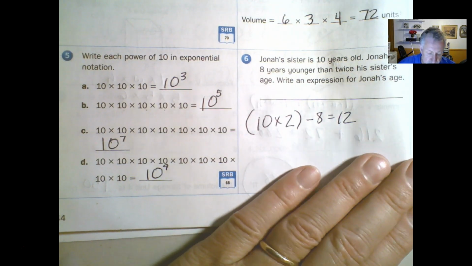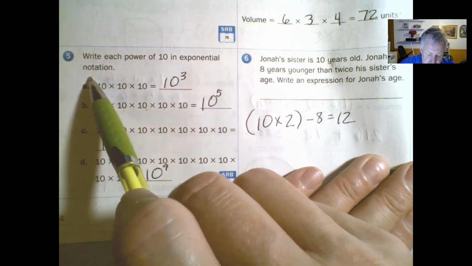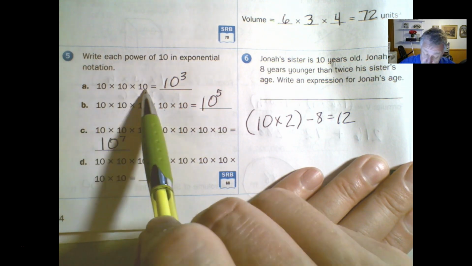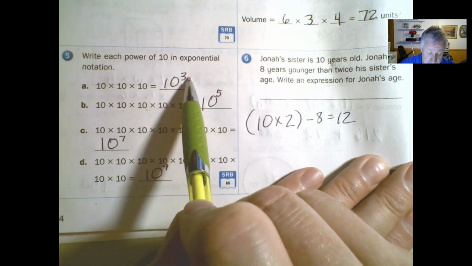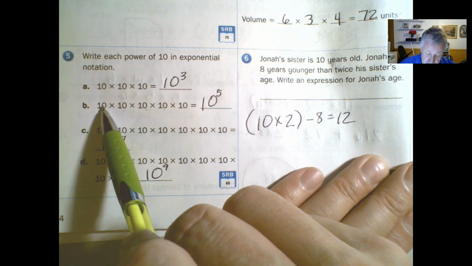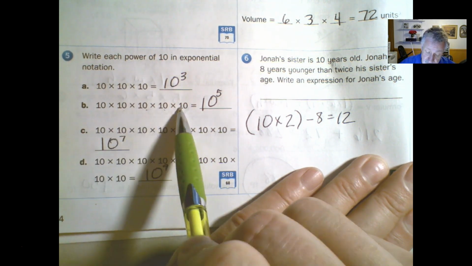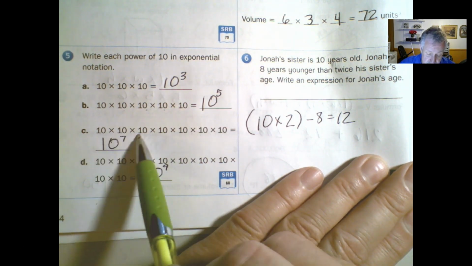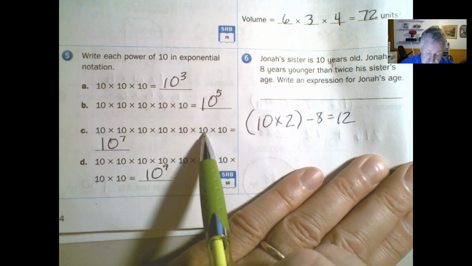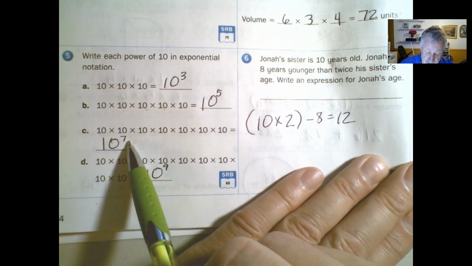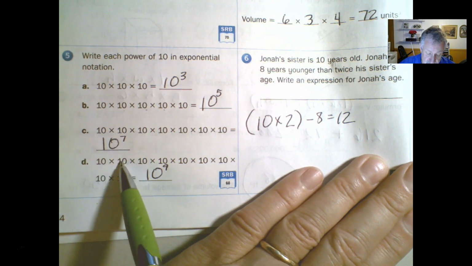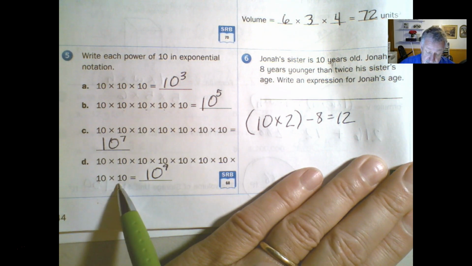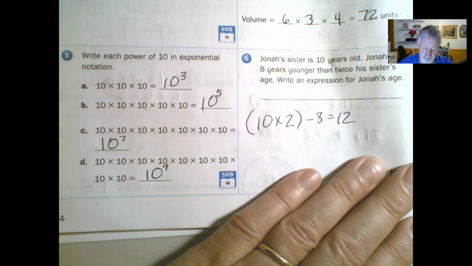Number 5. Write each power of 10 in exponential notation. So 10 to the first, to the second, to the third. 3 tens, 10 to the third. 10 to the first, second, third, fourth, fifth. 10 to the fifth. 10 to the first, second, third, fourth, fifth, sixth, seventh. 10 to the seventh. And 10 to the first, second, third, fourth, fifth, sixth, seventh, eighth, ninth. 10 to the ninth power.